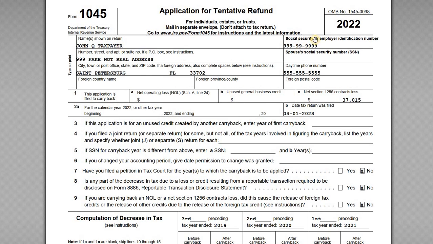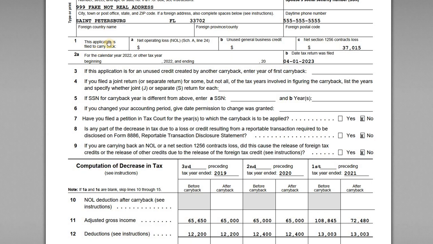So we've got John Taxpayer here, his address, Social Security number. And then on line 1, this is an application to carry back the 1256 loss. And then we enter the amount of the loss that is being carried back. Don't enter, if you have a loss but you're only carrying back a portion, just enter the portion that's being carried back, right? So in our case, it's all of it. But $37,015 was the 1256 loss that we're rolling back for the 3 years. And so that's the amount being reported there.